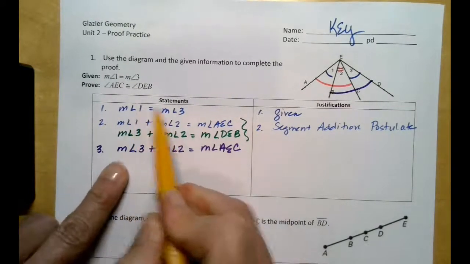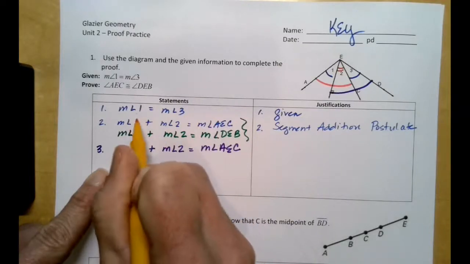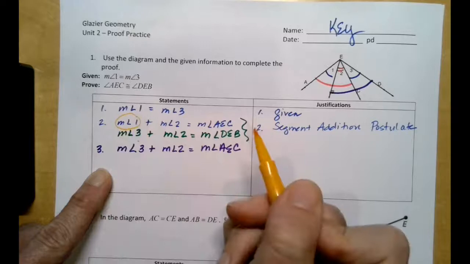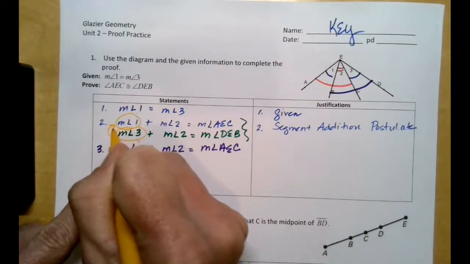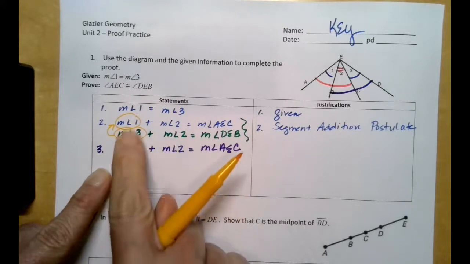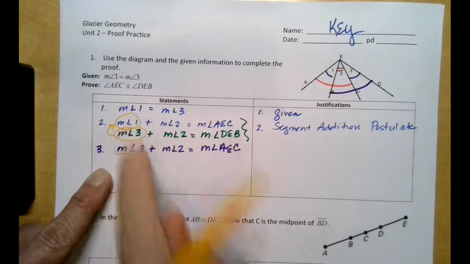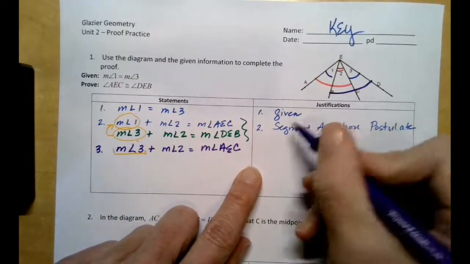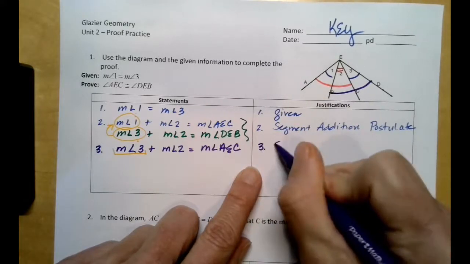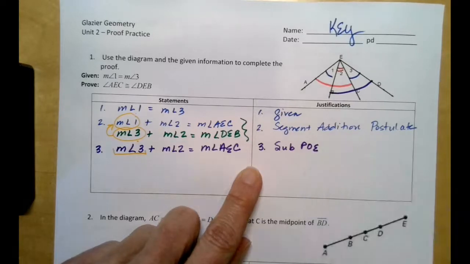If 1 is equal to 3, I can substitute the measure of angle 1 and the measure of angle 3 in for each other. So I chose to put 3 into 1. So this measure of angle 3 substituted in for that measure of angle 1. I'm going to call that my substitution property of equality.